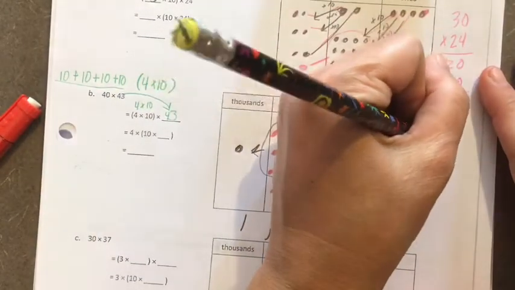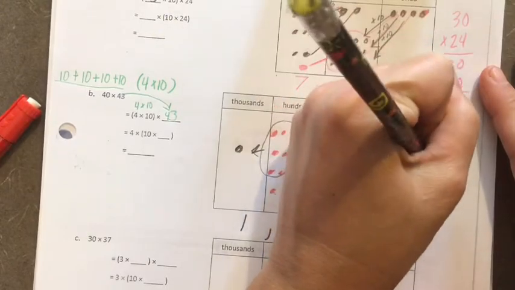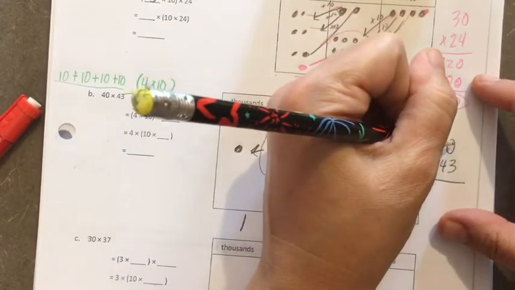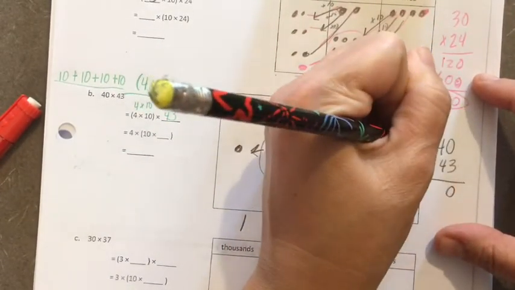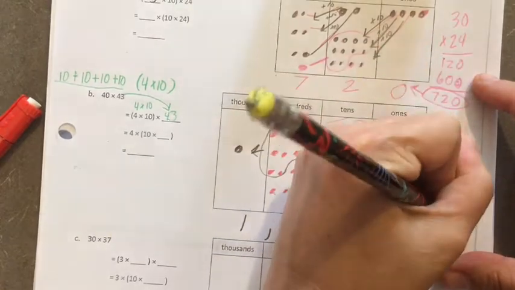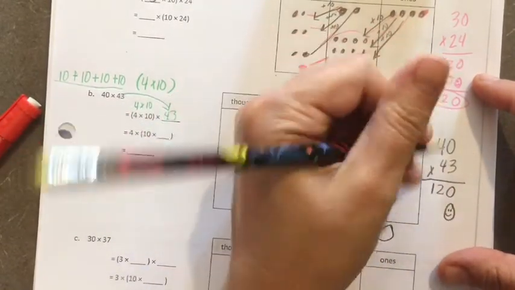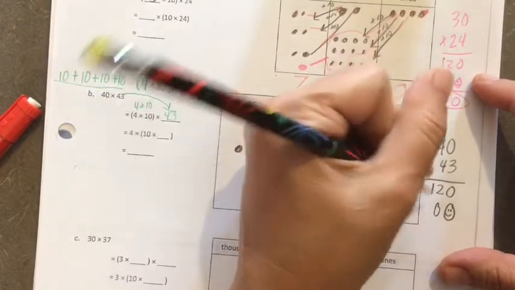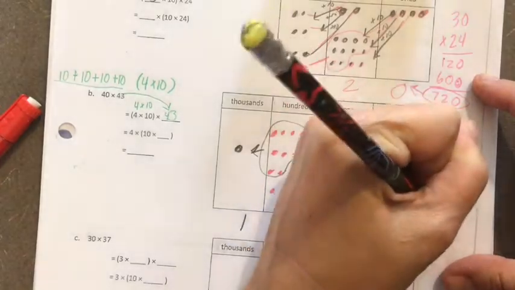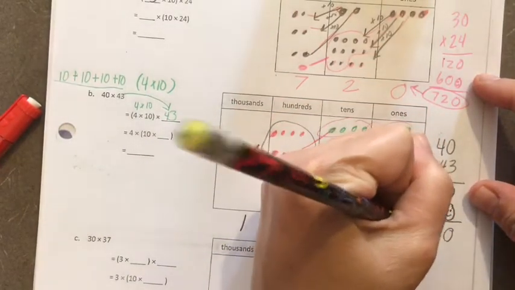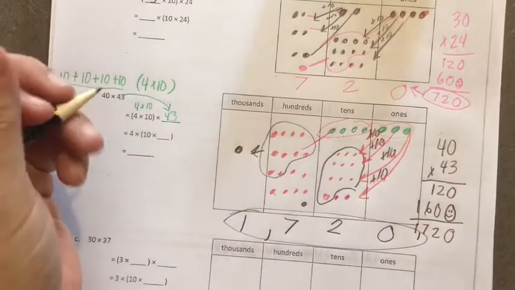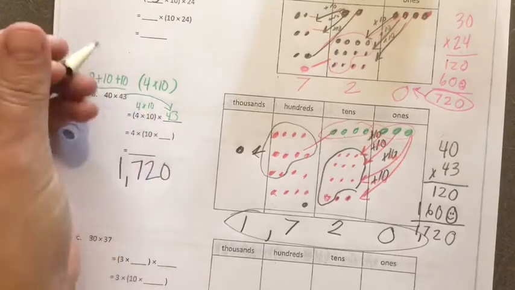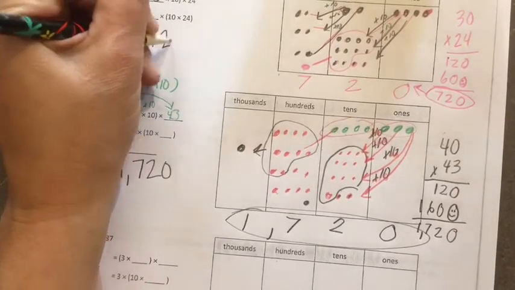All right, so I'm going to do this again, 40 times 43, and I'm going to do the standard algorithm. 0 times 3, 0. 4 times 3, 12. I'm going to put a happy face here to keep my place value. 4 times 0, 0. 4 times 4, 16. Now add up my partial products, and indeed, I have gotten 1,720. Over here, it was 720.